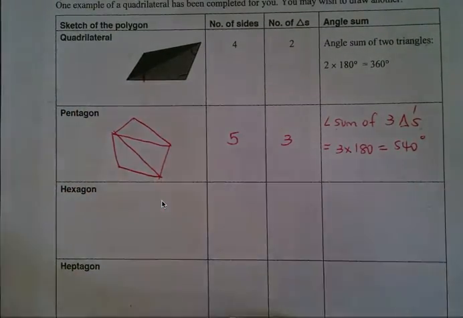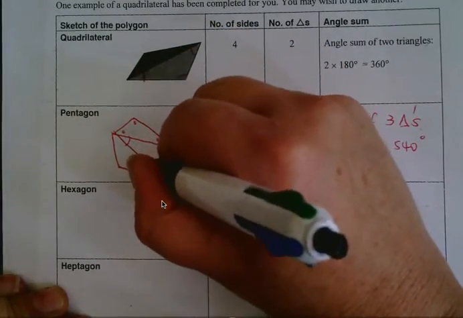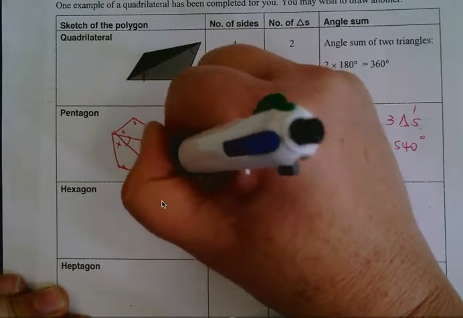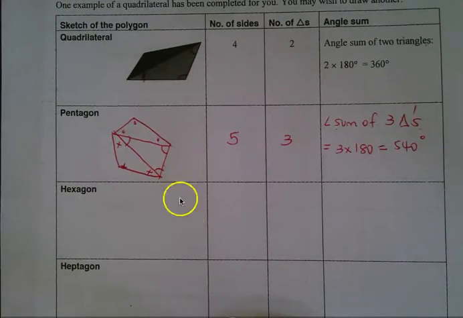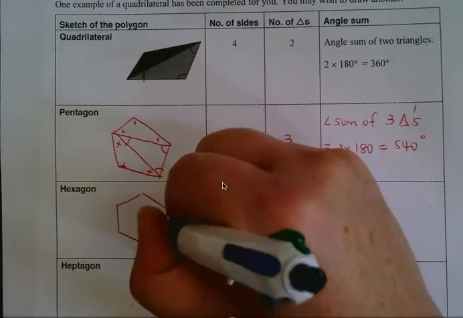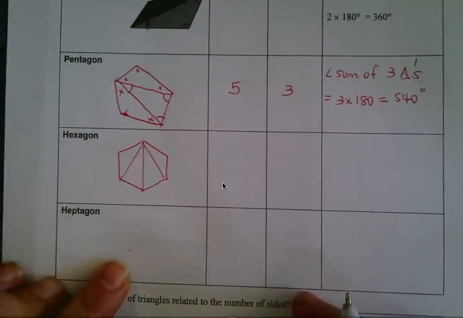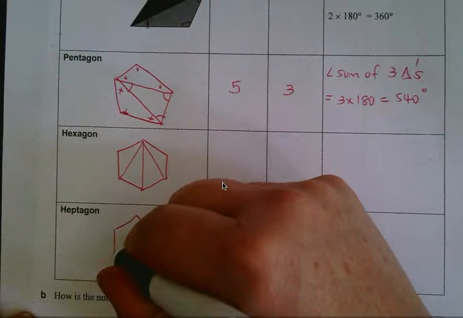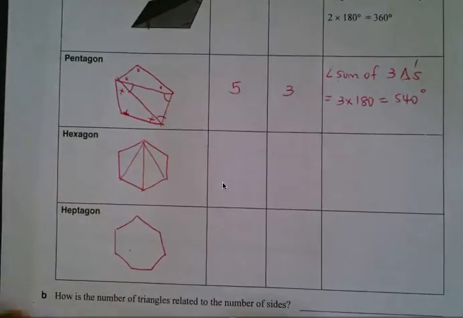Now, girls, I've got these 3 angles, I've got these 3 angles, and I've got these 3 angles. Now, if I look at all that, I've got every angle in the pentagon covered. A hexagon's got 6 sides. It does not have to be a regular hexagon. And keep going. And you can do your heptagon, which is 7 sides. 1, 2, 3, 4, 5, 6, 7.